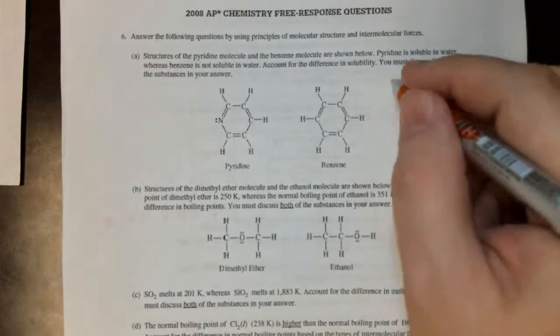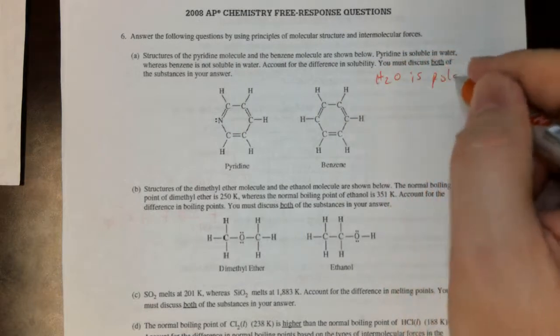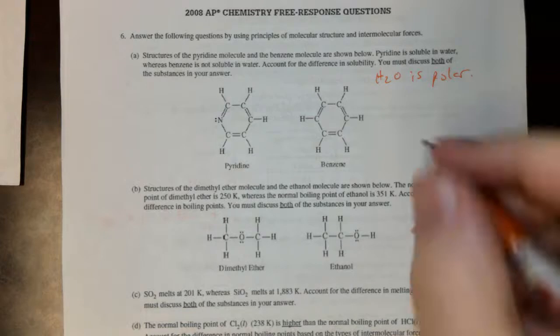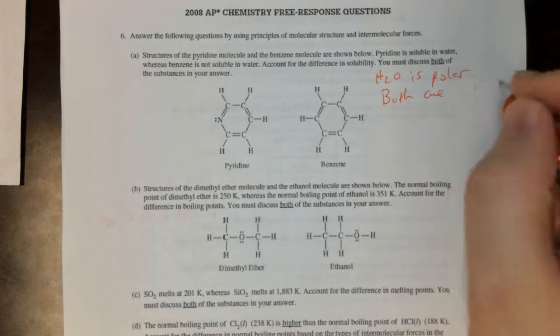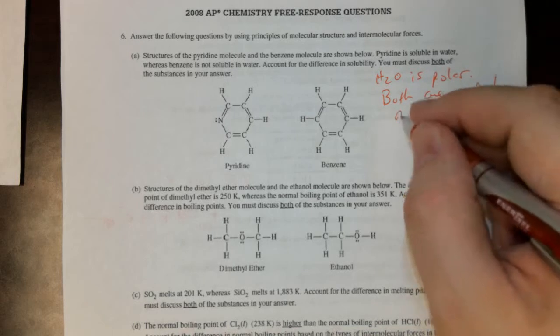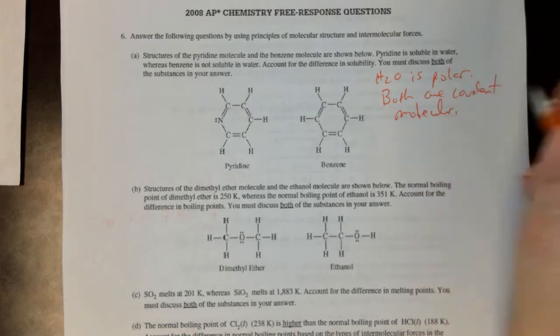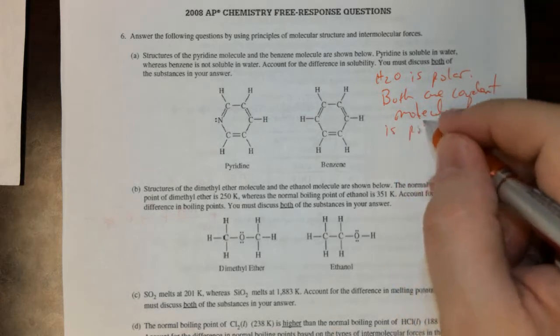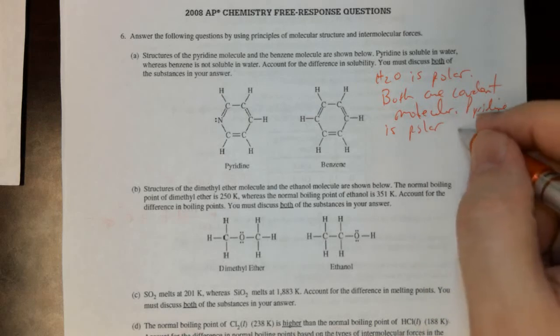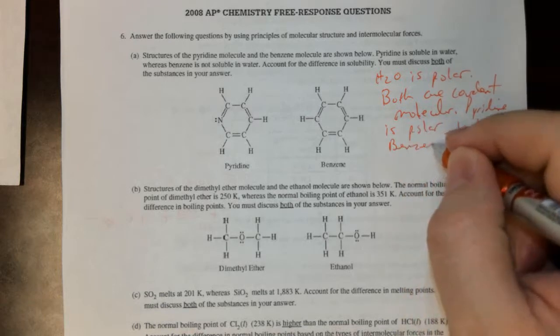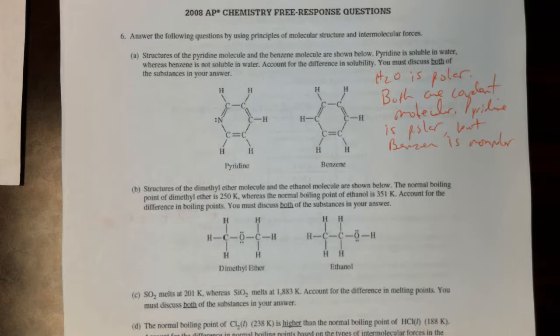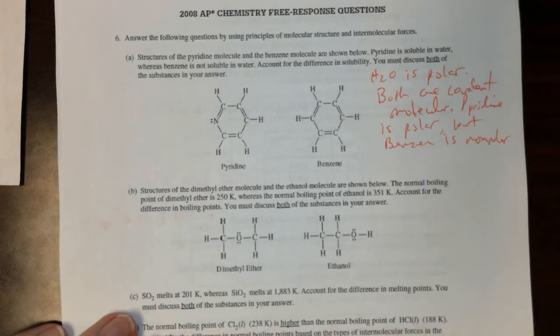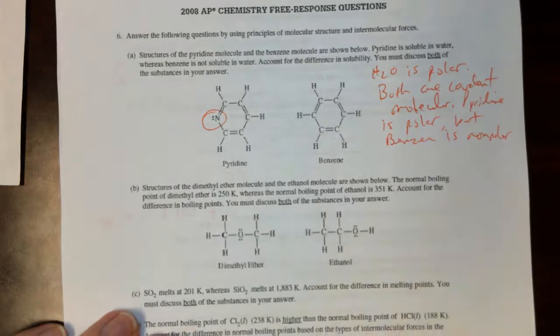All right, so we know water is polar. And then so discuss both. Both are covalent molecular. Pyridine is polar. But benzene is nonpolar. And then this is the reason pyridine is polar. Throws off the symmetry.